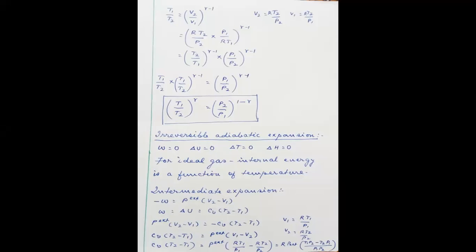Normally, in the irreversible expansion, we assume that the external pressure is 0. But in the case of intermediate expansion, we have a certain amount of external pressure which is not infinitesimally lower than the internal pressure. At the same time, it is not 0, to have a large difference between the internal and the external pressure. It has a definite value.